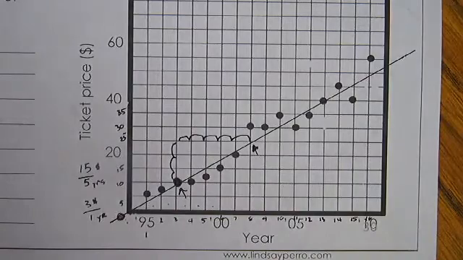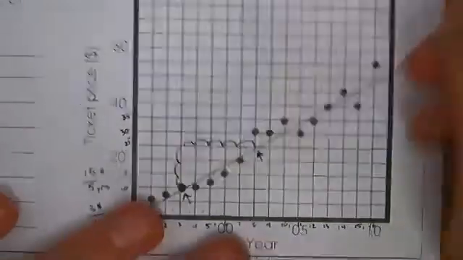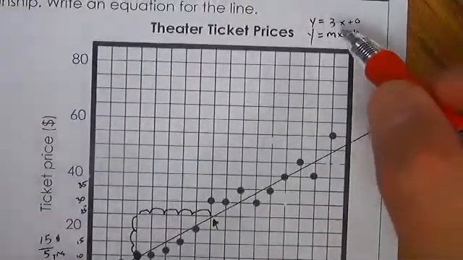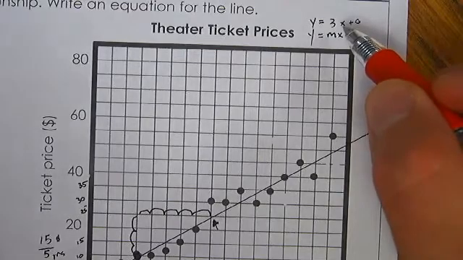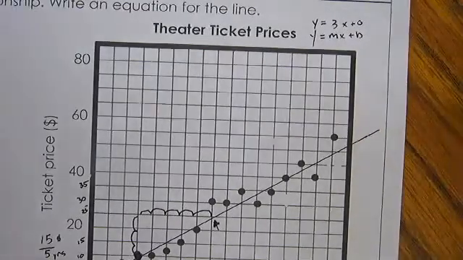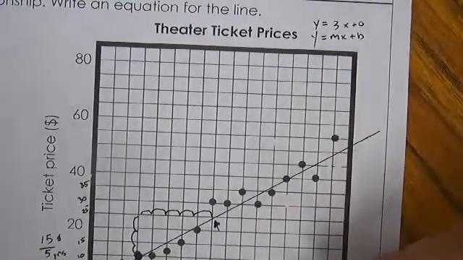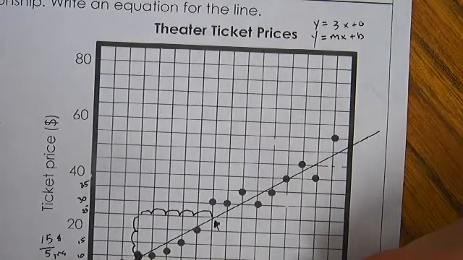So let's talk about maybe year 12, okay? In the year 12, what would we expect our ticket prices to be? And so we would put 12 into our equation. So 3 times 12, which is 36, plus 0 is 36. So 12, 36 should be pretty close to where I want to be, right?